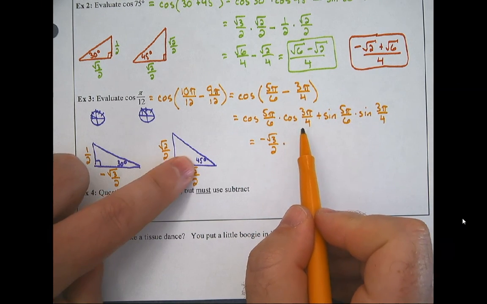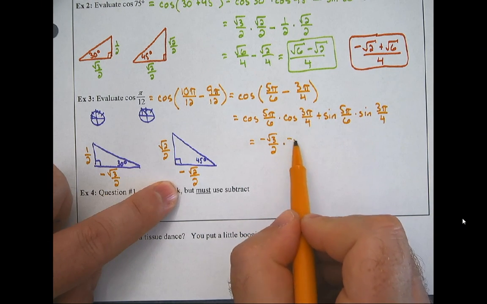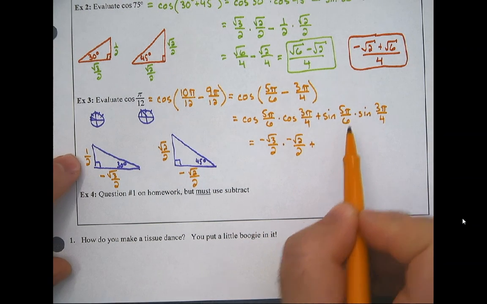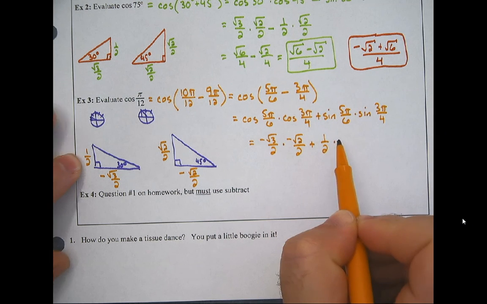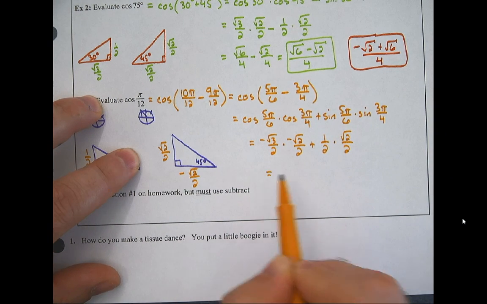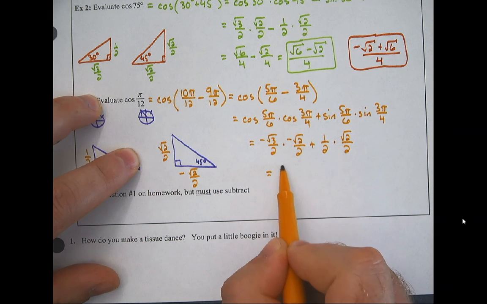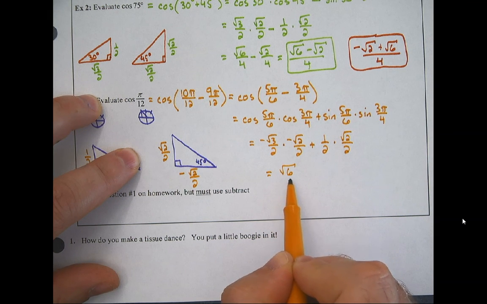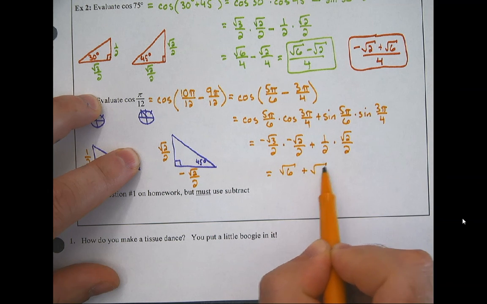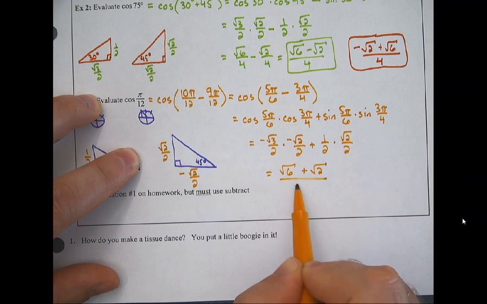Cosine of 3 pi over 4. This is my 3 pi over 4. Cosine would be negative root 2 over 2. Sine of 5 pi over 6 would be 1/2. Sine of 3 pi over 4 would be root 2 over 2. Root 3 times root 2 is root 6. Plus, I already know I'm going to have a common denominator, so I'm going to skip writing out that step.